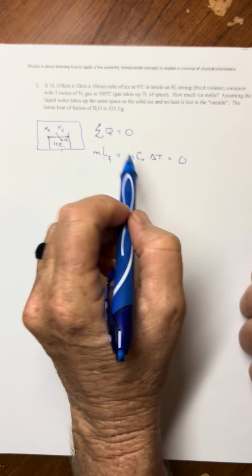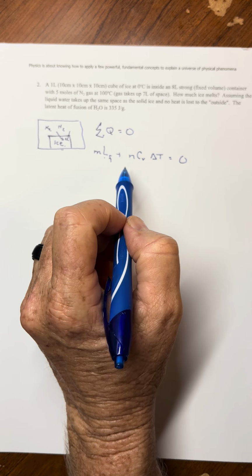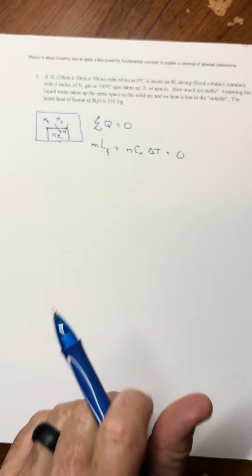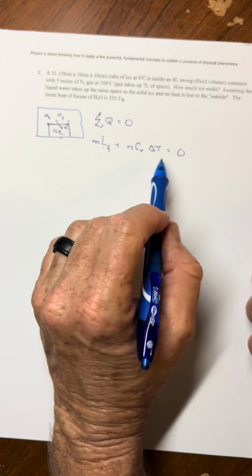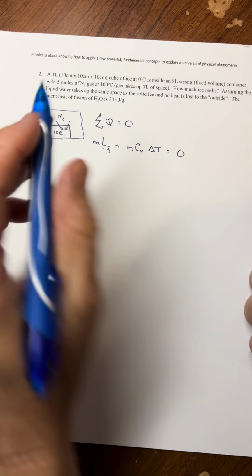Keep in mind that how you calculate heat for a gas depends on what process you're doing. We're doing a constant volume process, so it's C_V. Fortunately, we can put all these numbers in and just solve for m.